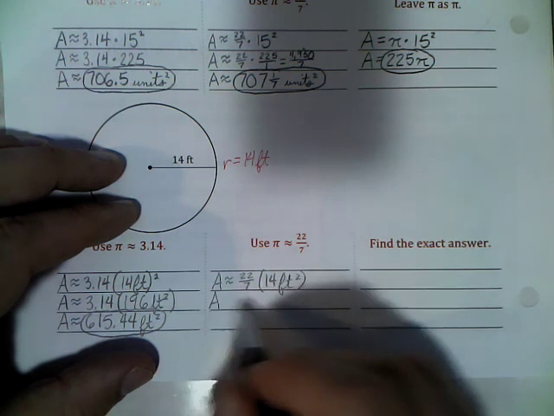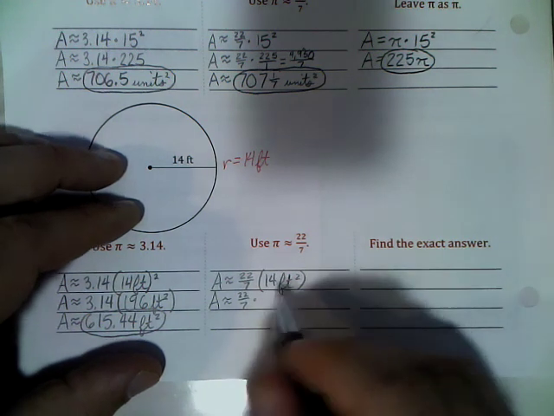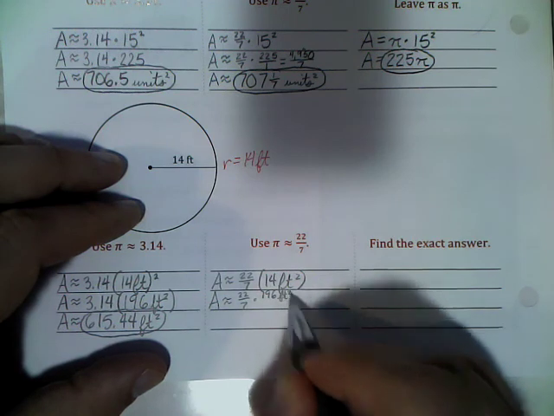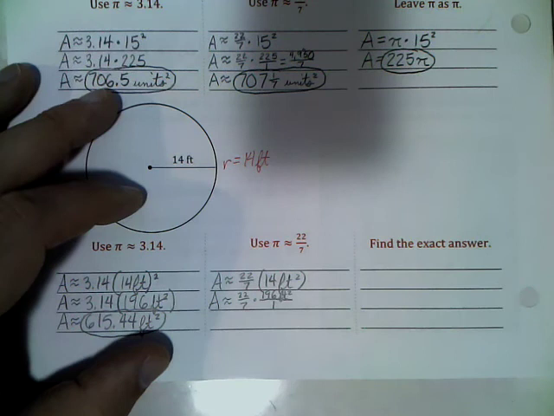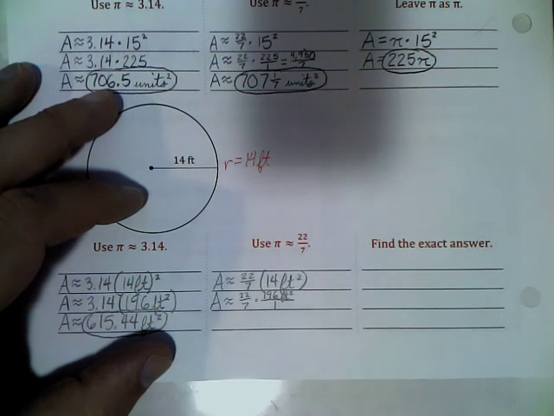We're going to do like we did last time. And I'm going to write this then, I'm going to put a dot there this time, because I'm going to write this as a fraction, 196 square feet, don't forget your units, over 1. And now 7 does go into 196, because 7 goes into 14, it's going to go into 196.